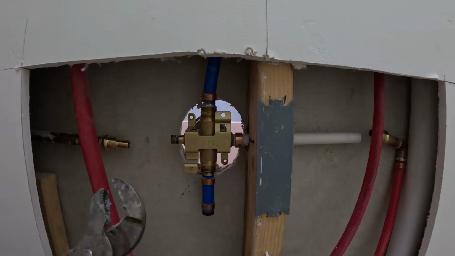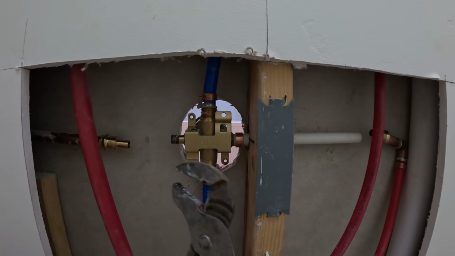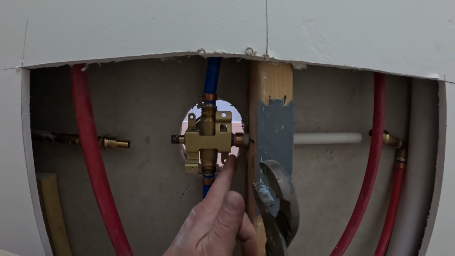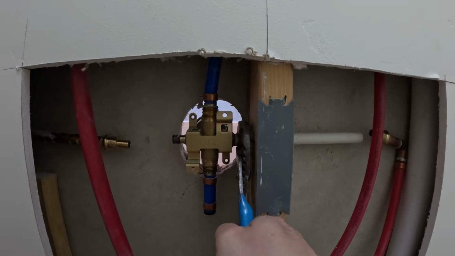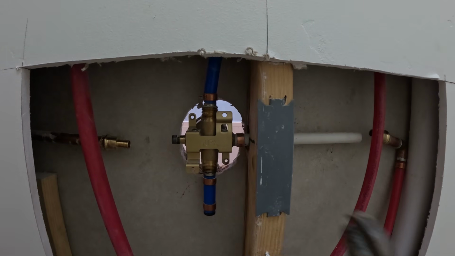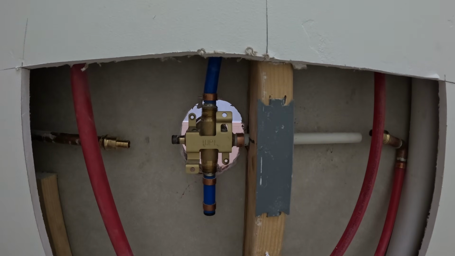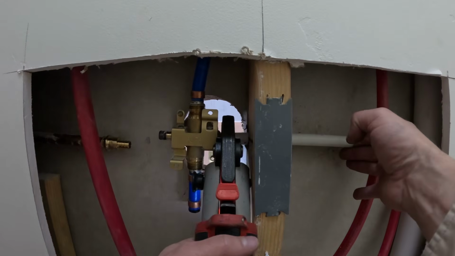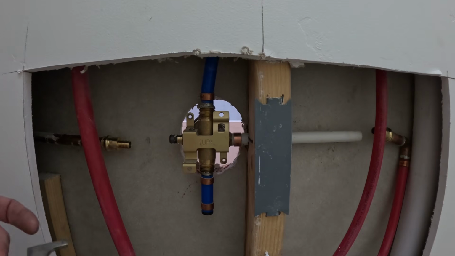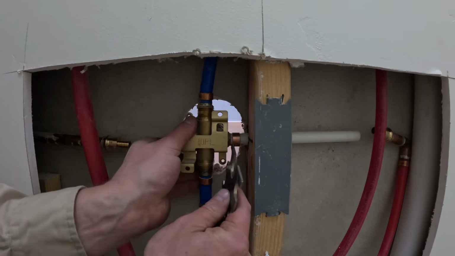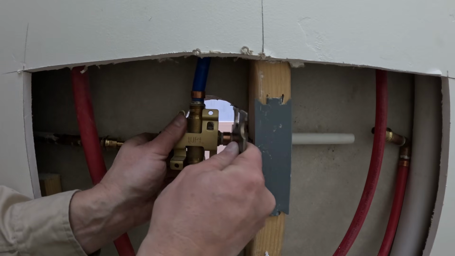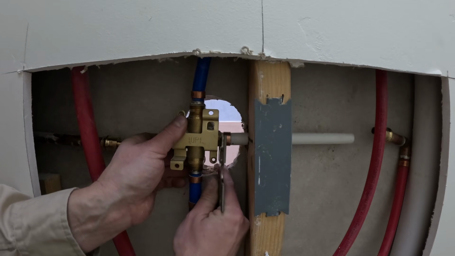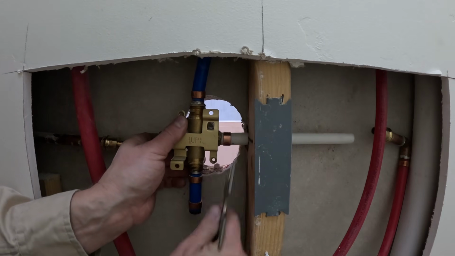Here's a pro tip here. Slide the crimp ring, then just give it a light pinch. That'll keep it from sliding around when you go to crimp it. I don't usually do this all the time, but let's just check our go no-go. Perfect. That's the go. That's the no-go. Perfect.